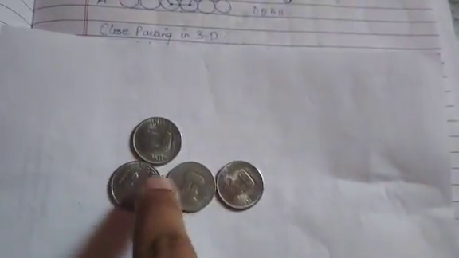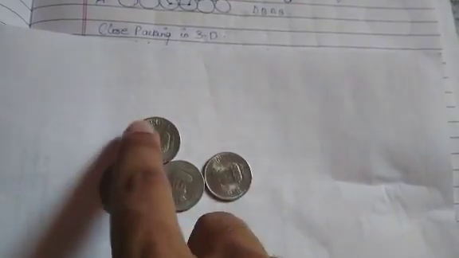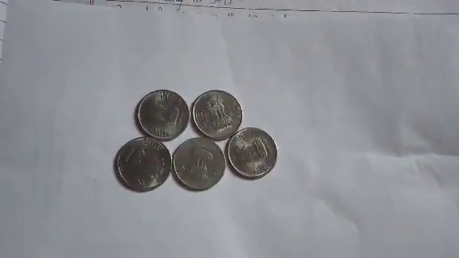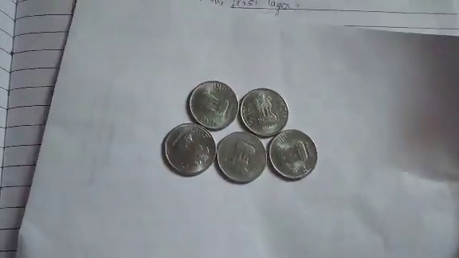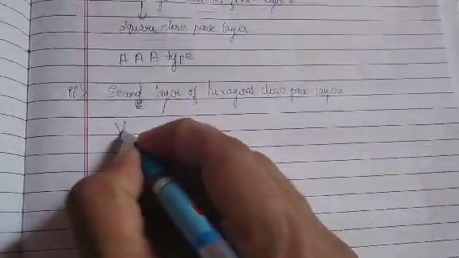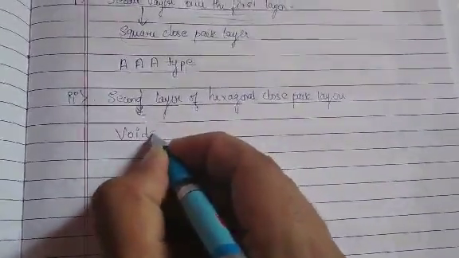You can just see over here. I am taking the depressions of the first like this. So this will be a hexagonal close pack layer. Now I am placing this overall hexagonal close pack layer over your first layer in order to cover the voids. Here we are using the term voids.